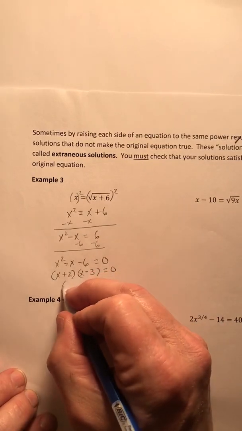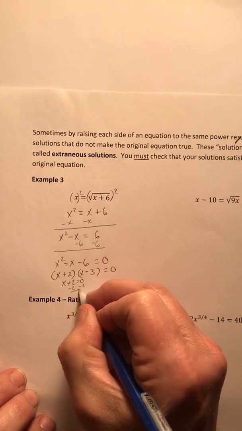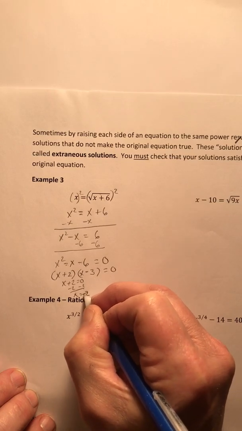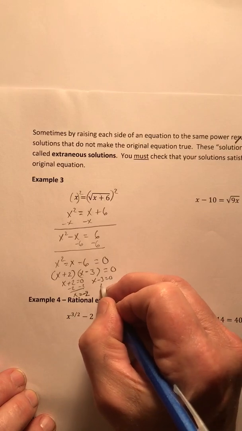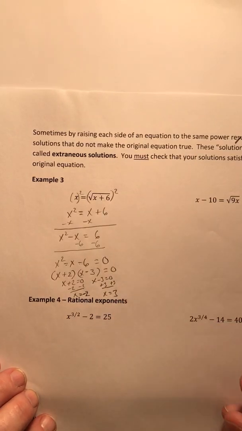Now we have to solve it. So we set x plus 2 equal to 0. Subtract 2, and we get x equals negative 2. And then x minus 3 equals 0. And we add 3, and we get x equals 3.